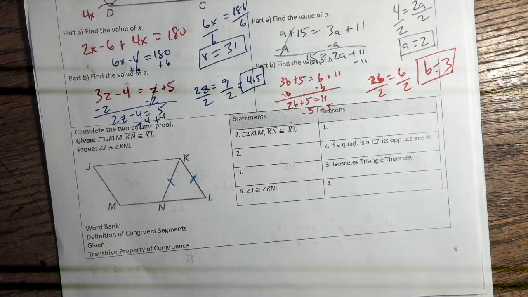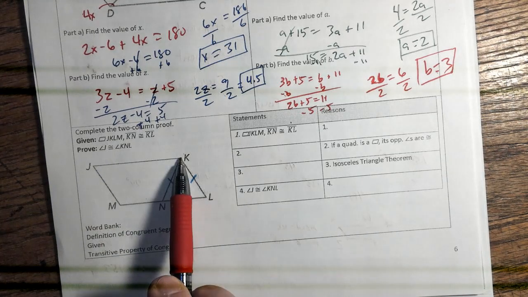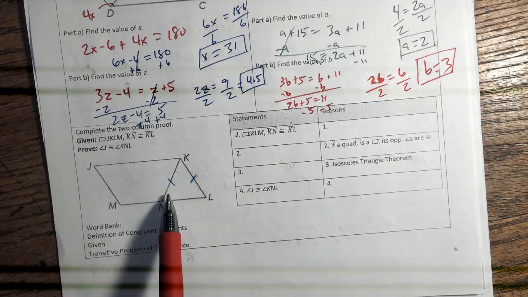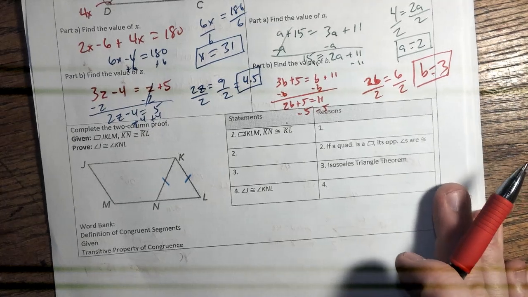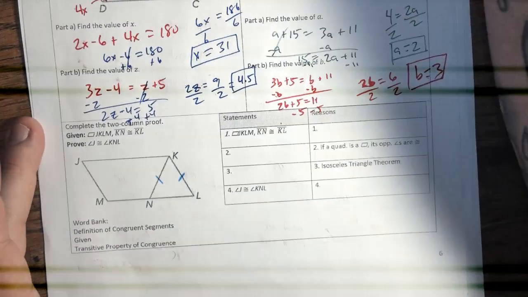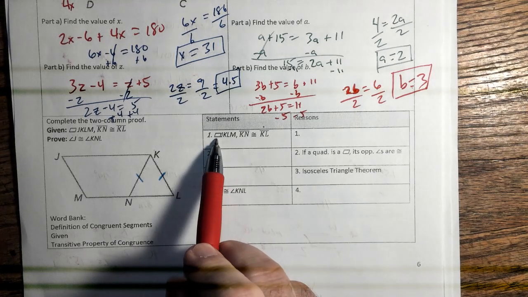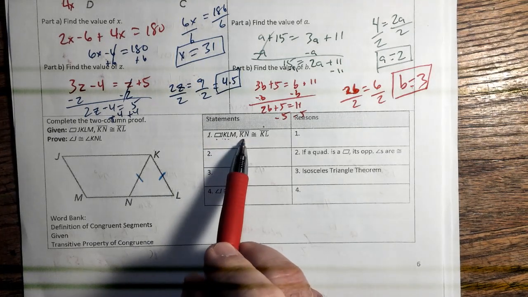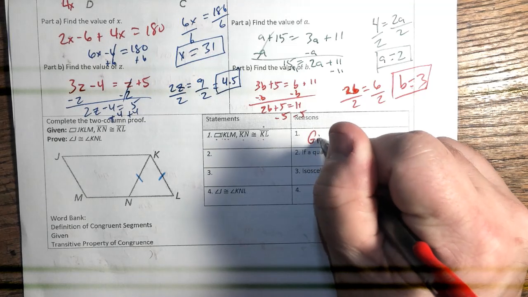We want to prove that angle J is congruent to angle KNL, so that these two are congruent. All right, got a word bank here. Sorry, we're a little sideways. So parallelogram JKLM, and KM is congruent to KL. That was given.